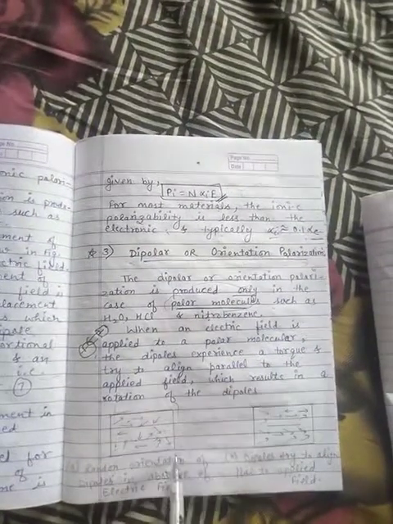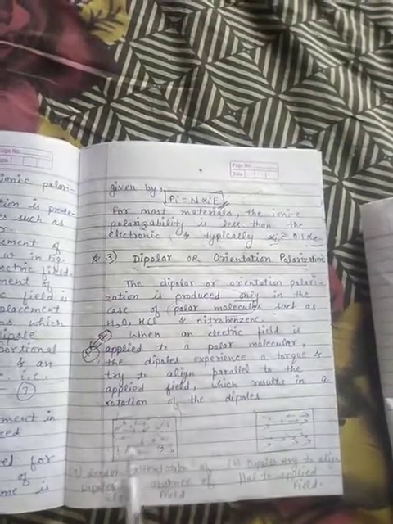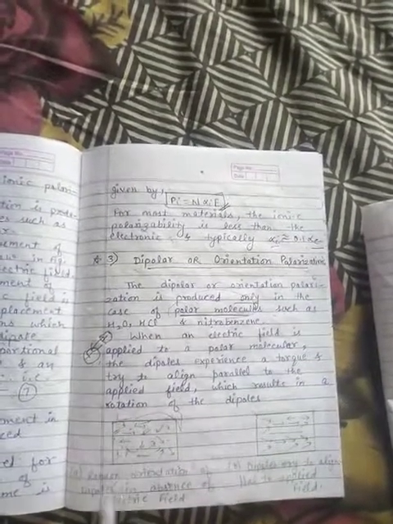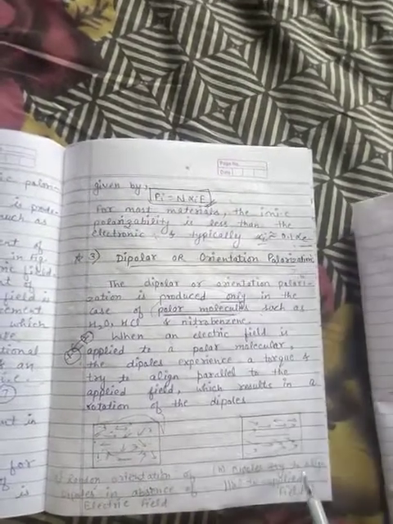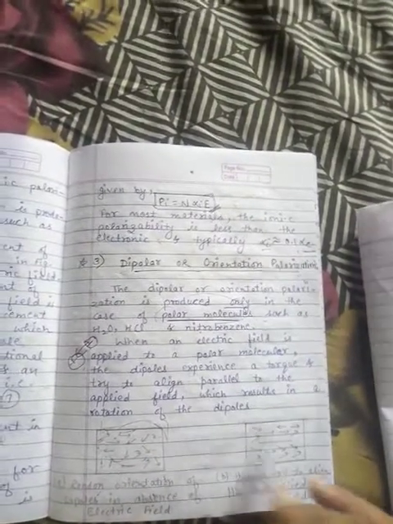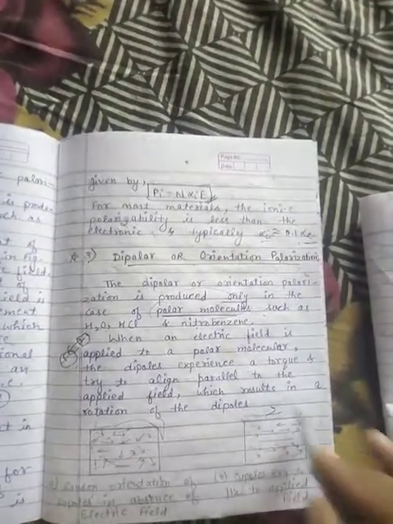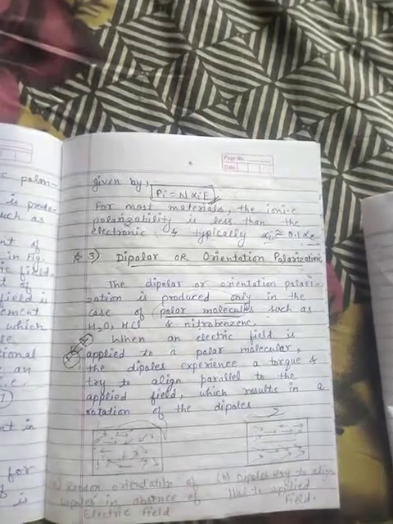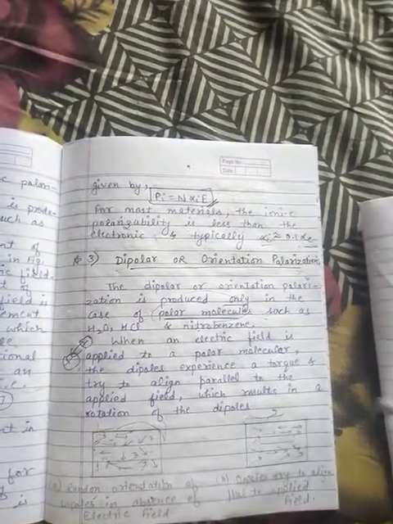जब हम नॉर्मली विदाउट एन एक्सटर्नल फील्ड देखते हैं तो हमारी डाइपोल्स की डायरेक्शन रैंडमली ओरिएंटेड होती है, जैसे कि इस फिगर में दिखाया गया है। But when we apply an external field parallel to this material, then all the dipoles are aligned in the direction of the field.